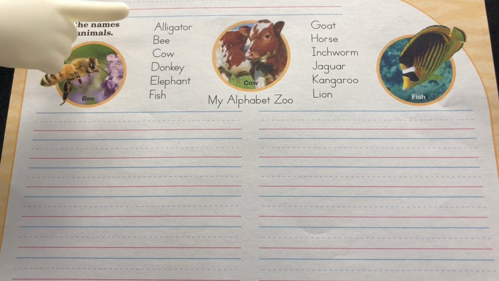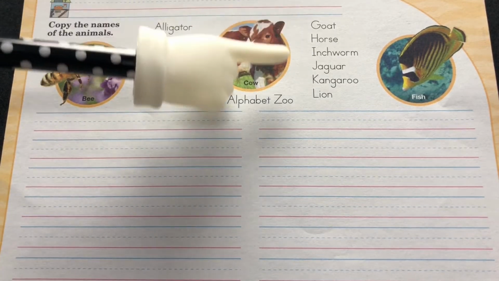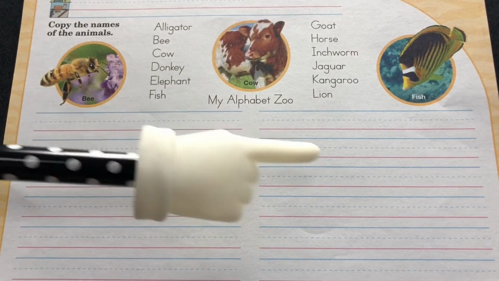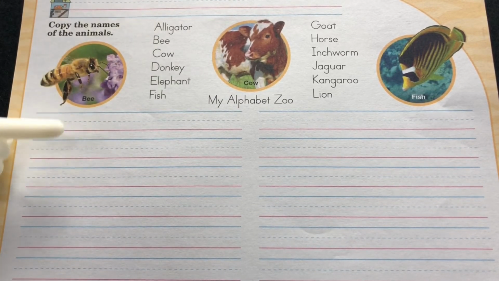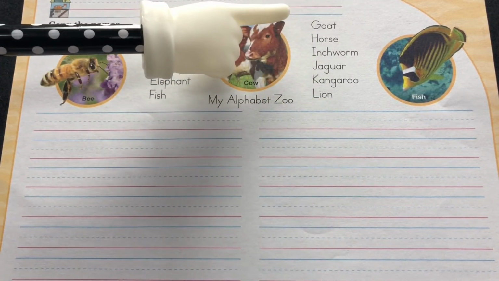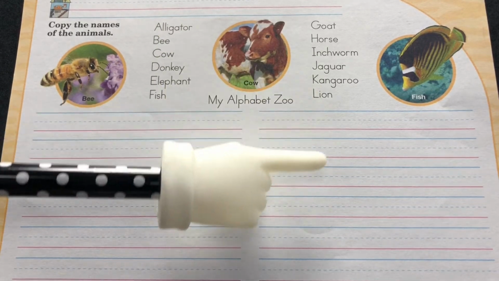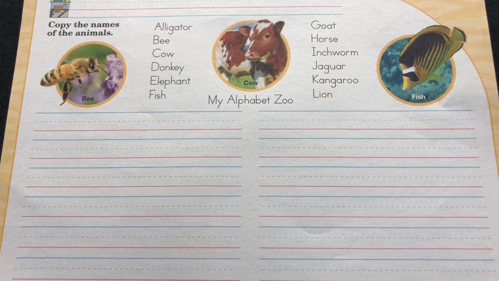Here, you have a list of animals in alphabetical order. You have two columns. On this column, on the left, you're going to write the following names on these lines. On this column over here, you're going to write these sets of animals' names on each line. Please make sure you form your letters correctly and use your neatest handwriting.